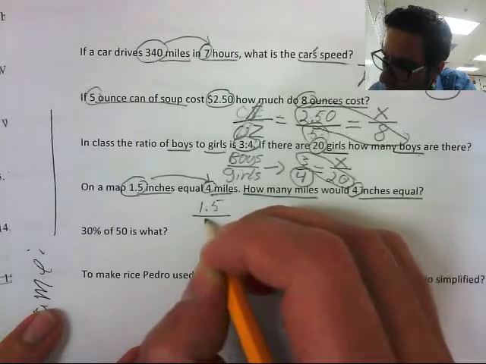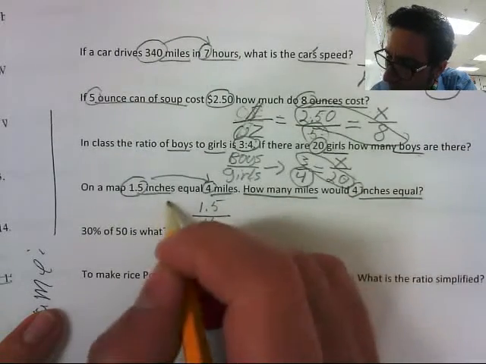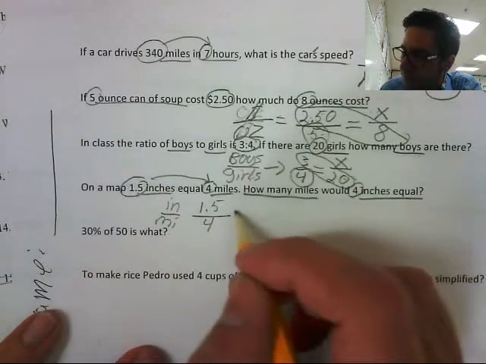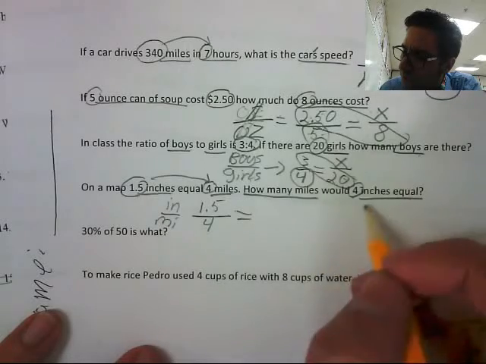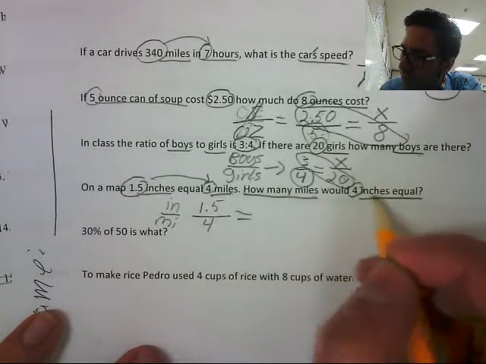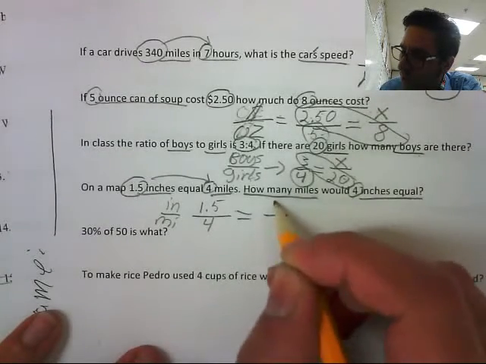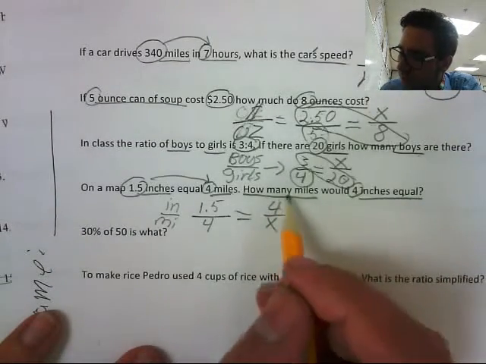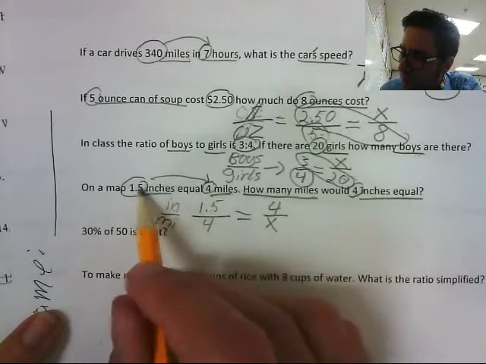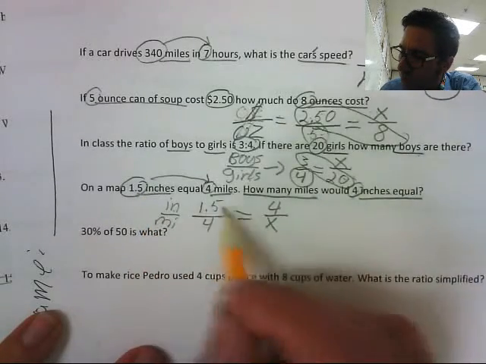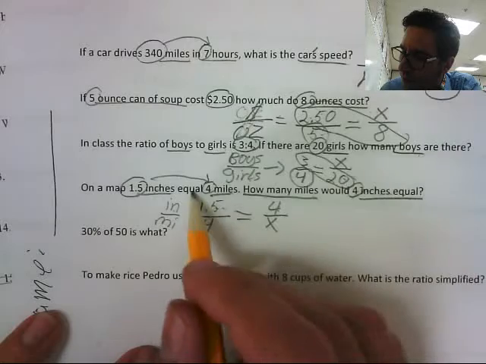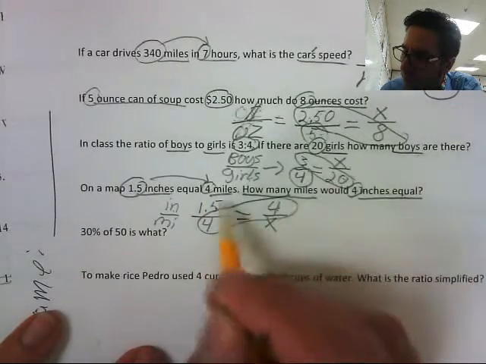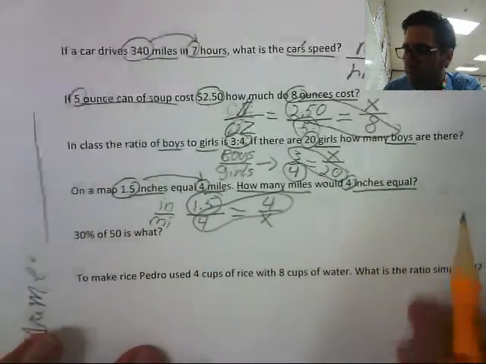1.5 over 4, because I'm putting inches over miles, equals, so how many miles would 4 inches equal? 4 inches, we have inches on the top, so I'm going to put 4 on the top, x on the bottom. My inches are both on top, and miles on the bottom. Cross multiply and then divide.